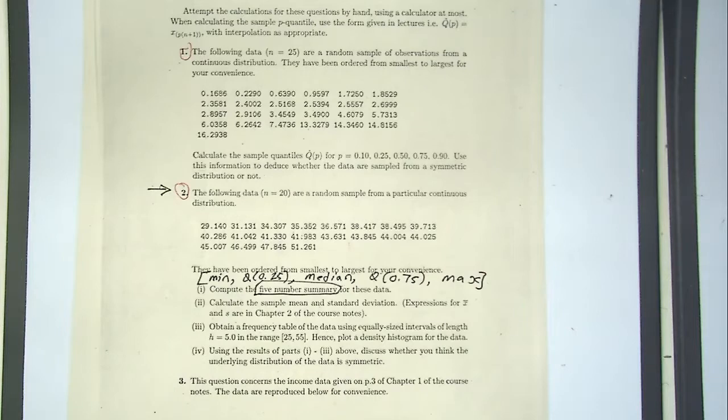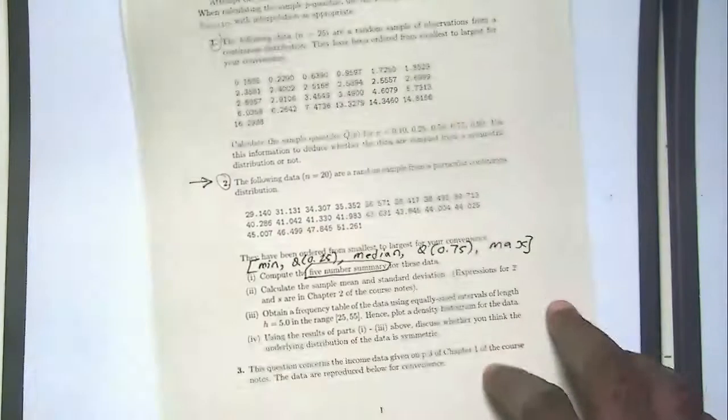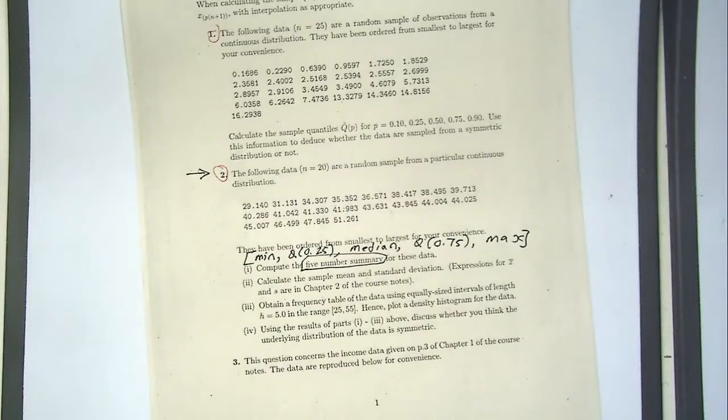Guys, have you done question 2 yet? Let's look at question 2, okay? I mean, this is pretty easy stuff. You shouldn't find it difficult at all. All right?